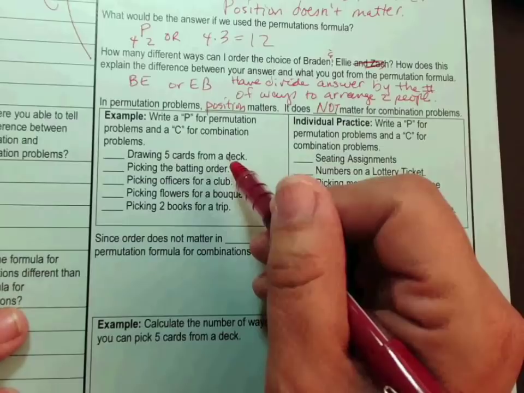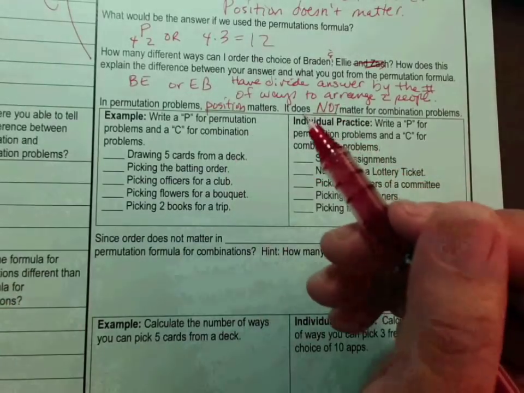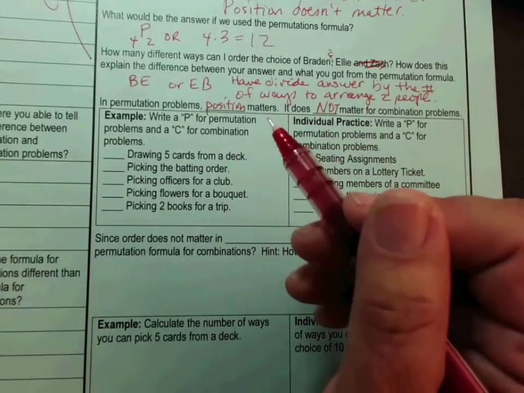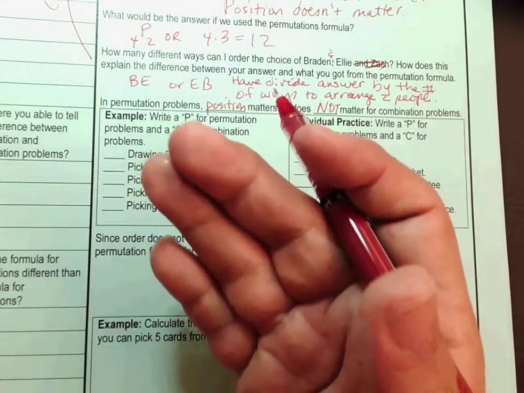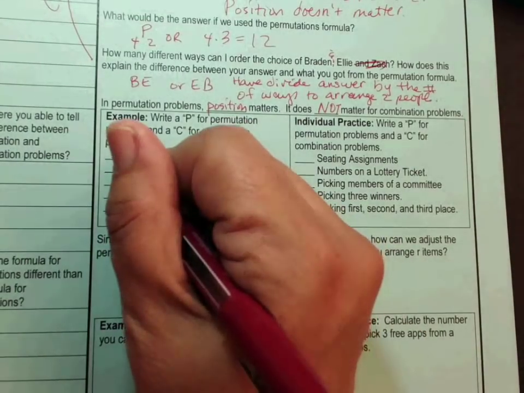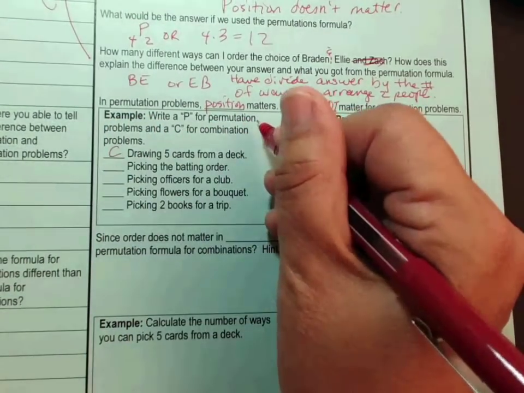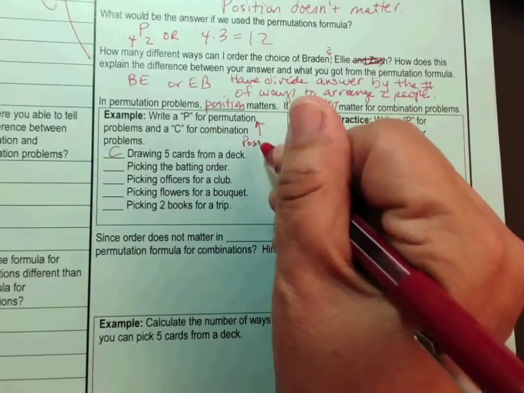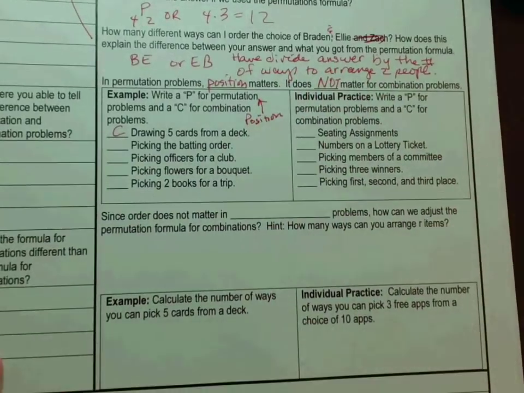Well, drawing 5 cards from a deck. If you're playing poker or some other card game where you get 5 cards, it doesn't matter if you have the ace first or second. You are allowed to rearrange the cards in your hand. So this is where position does not matter. The nice thing is permutation and position start with the same letter.